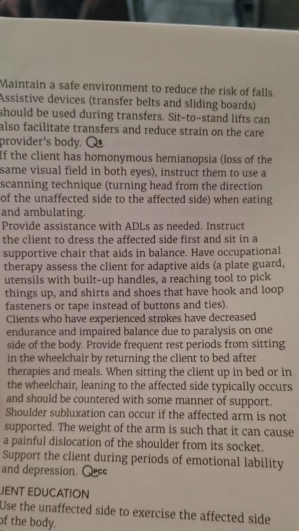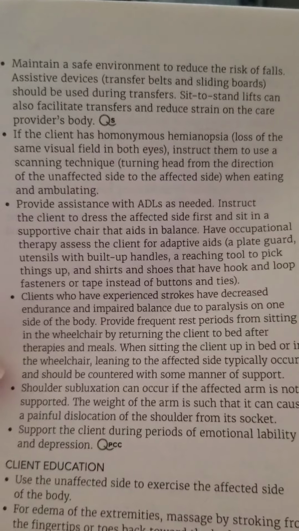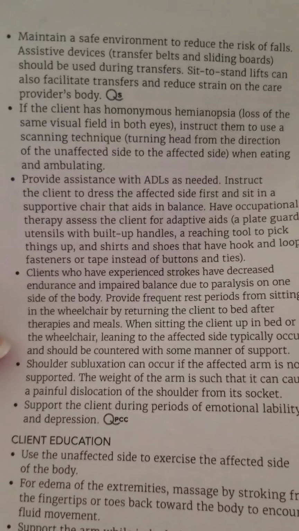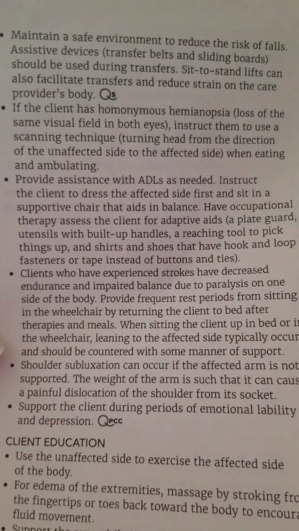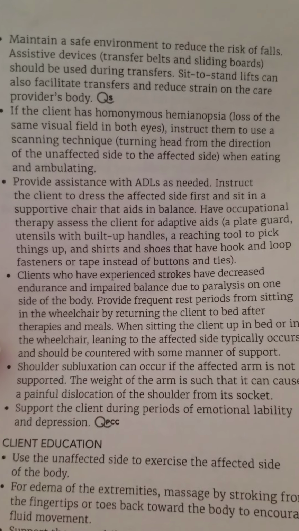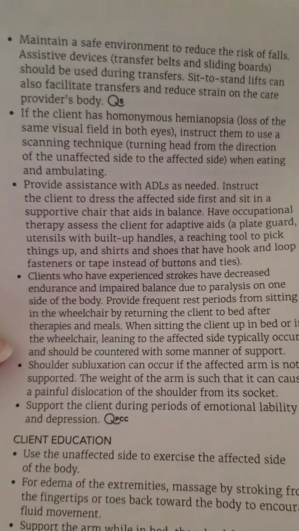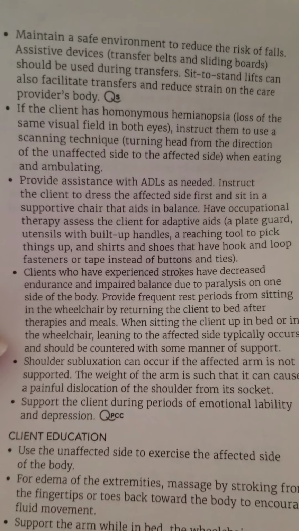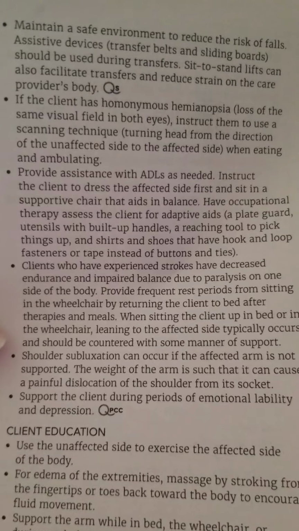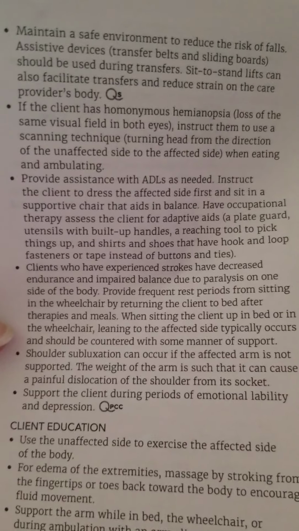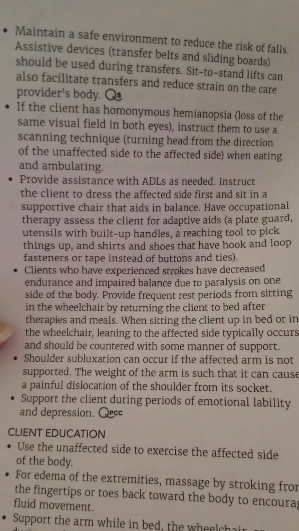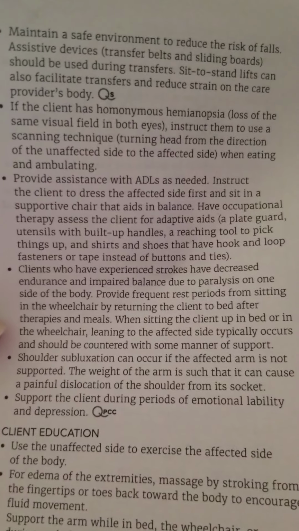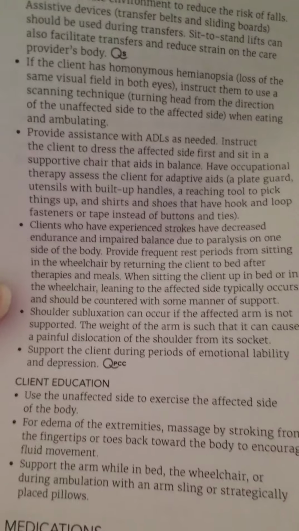Maintain a safe environment to reduce the risk of falls. Assistive devices, transfer belts, and sliding boards should be used during transfers. Sit-to-stand lifts can also facilitate transfers and reduce strain on the care provider's body. If the client has homonymous hemianopsia, loss of the same visual field in both eyes, instruct them to use a scanning technique, turning head from the direction of the unaffected side to the affected side when eating and ambulating.